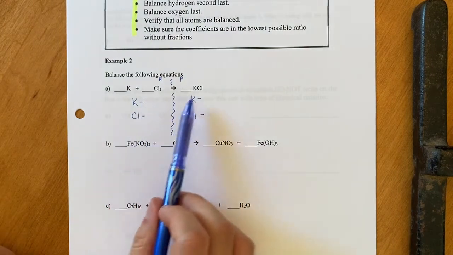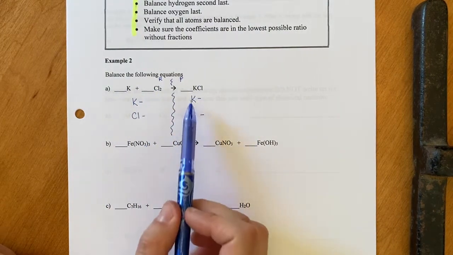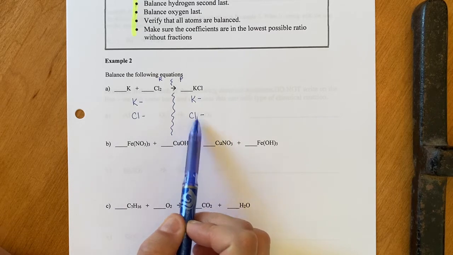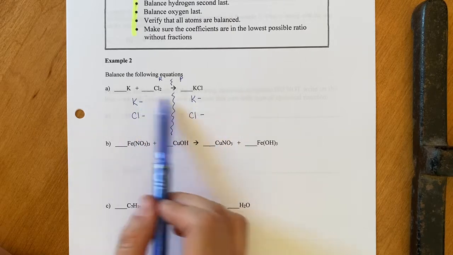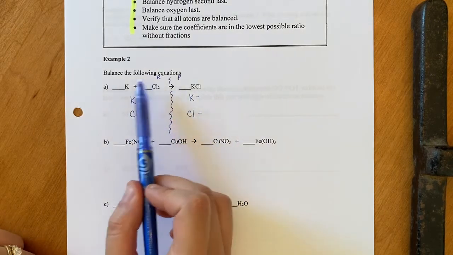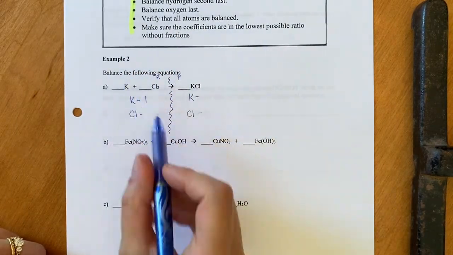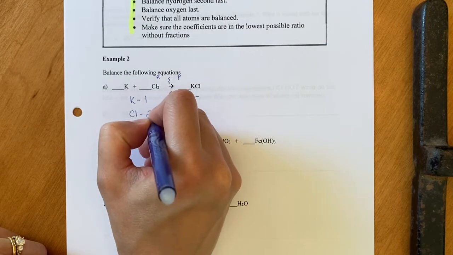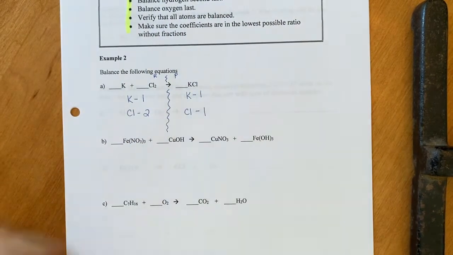And I like to make sure that regardless of the order that they're written in an equation, I always write them out in the same order on the products and the reactant sides, so that when I'm comparing them, I'm looking at the same number in the same place. So on our reactant side, we count out what we have. We have 1 potassium, pardon me, and we have 2 chlorines. On this side, we have 1 potassium and 1 chlorine.